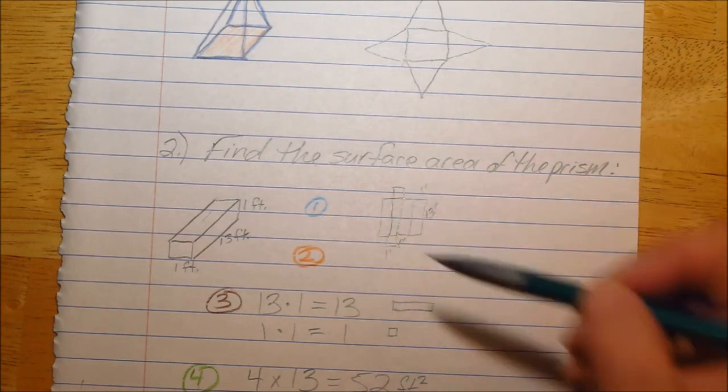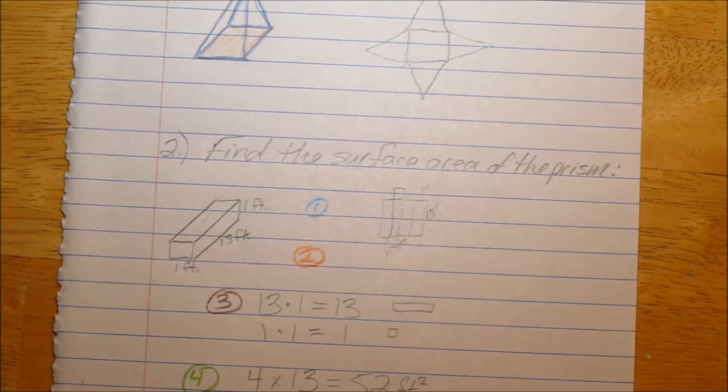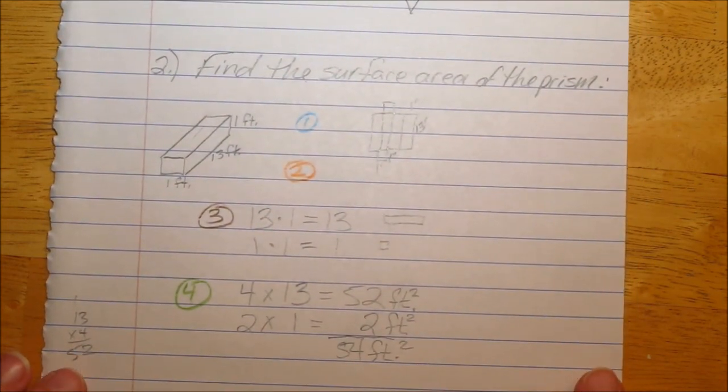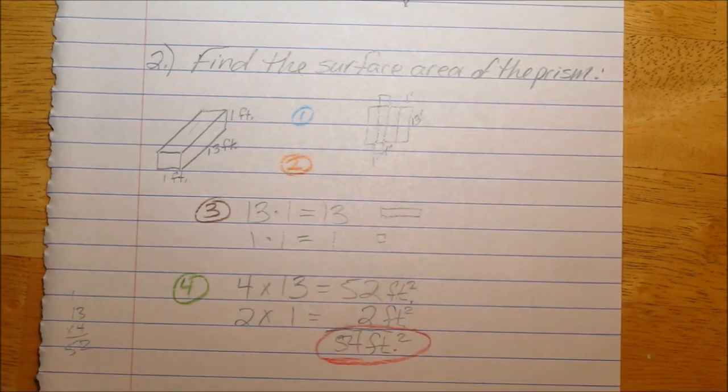Now there are these 2 squares. One of them is 1, but there are 2 of them. So 2 times 1 equals 2 feet squared. Now when I add these 2 together, 54, I'm going to have the answer for the total surface area of this rectangular prism. Oh, sorry, I was working out of frame a little there. There you go. So the total surface area is 54 feet square, or 54 square feet, whichever you prefer.